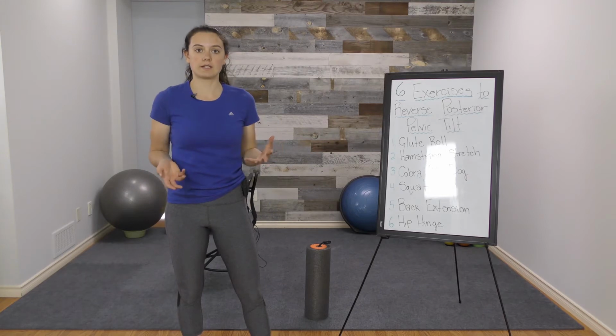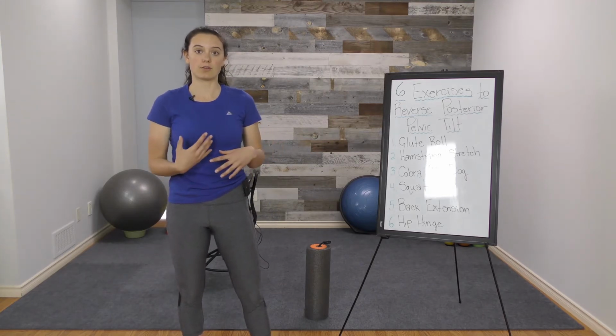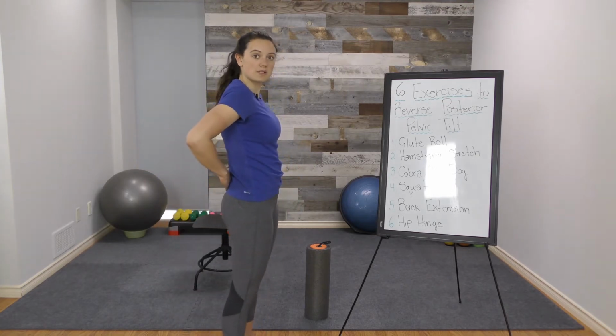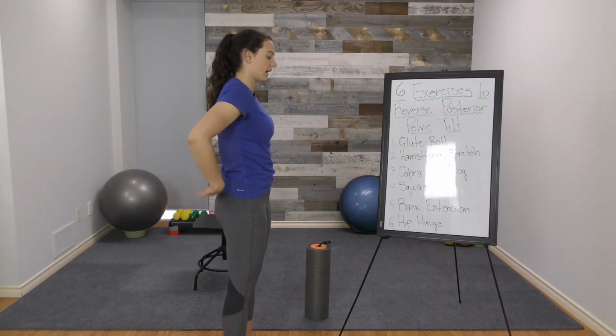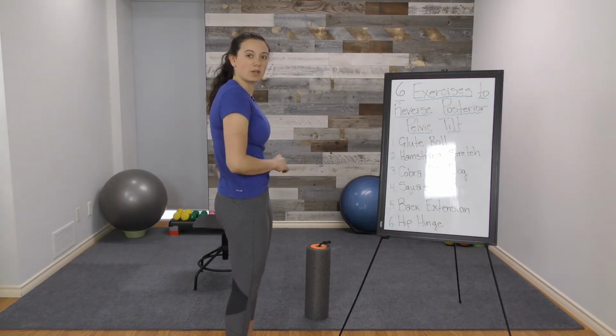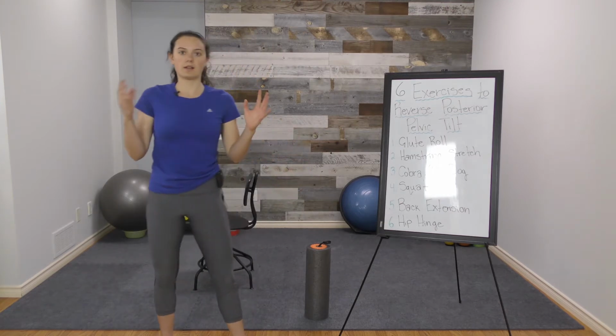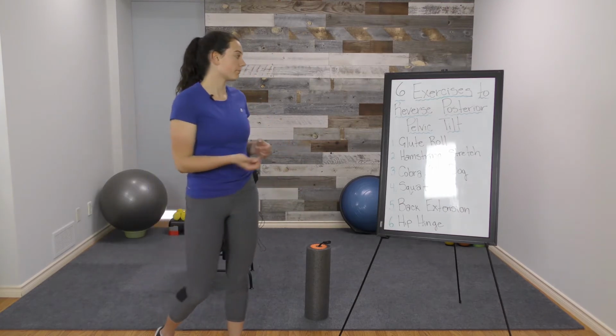So for a lot of us, it's opposite. More common is an anterior pelvic tilt, but some people definitely suffer from a posterior pelvic tilt, and it can predispose you to things like injury in the discs in your lumbar spine, right? Because we're supposed to have that natural curvature in the low back, and with the posterior pelvic tilt, it's pretty much flat. So we do want to go over how we can address that.